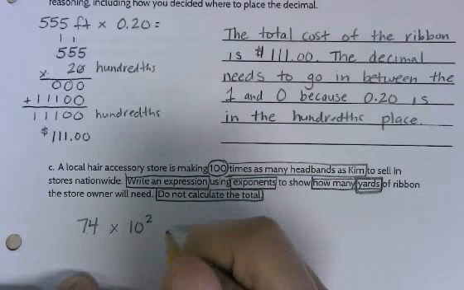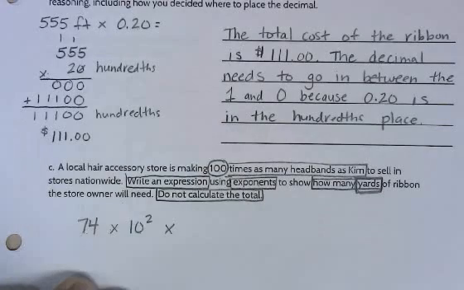Well, each headband actually requires how many yards of ribbon? If you go look up the top of number 6, you will see how many yards of ribbon each headband requires.